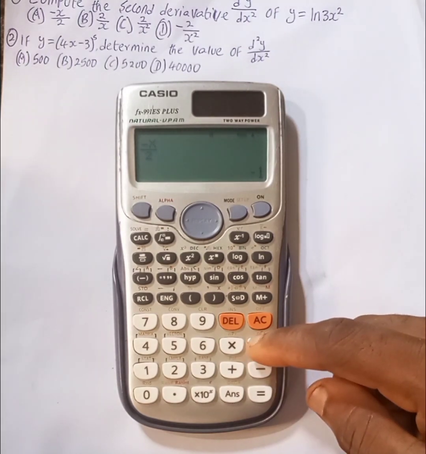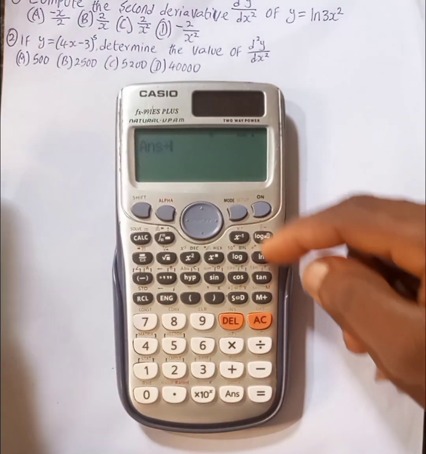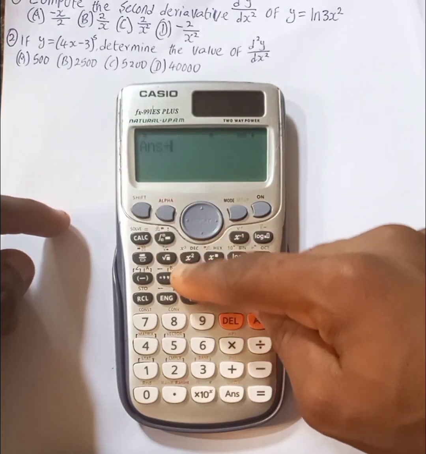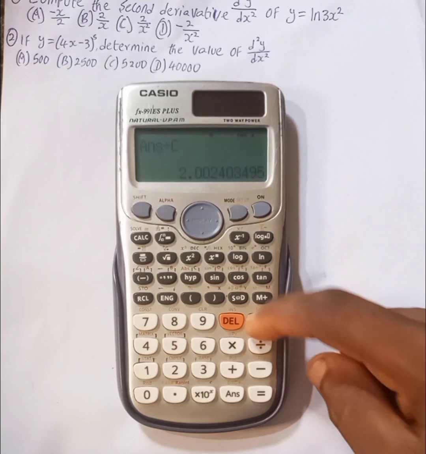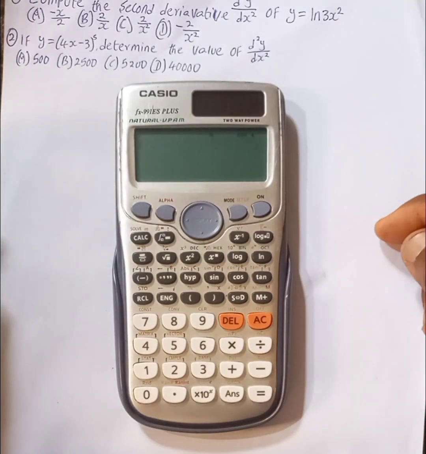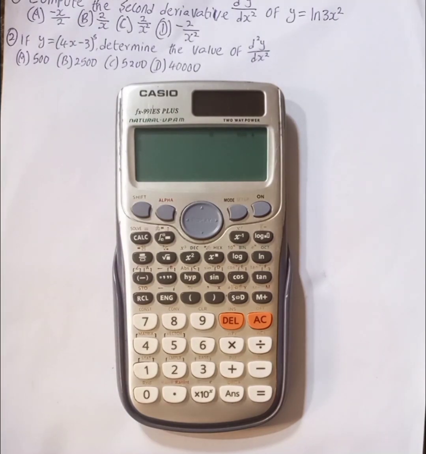That's not giving us minus 0.5. Anyone that gives us the same answer with what we evaluated in the final stage, which is B minus A all over the constant, is the right answer to the question.